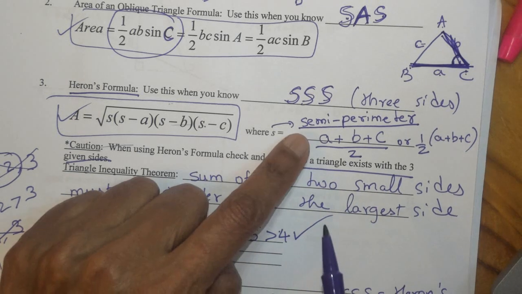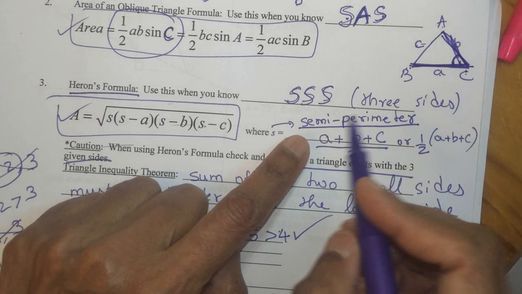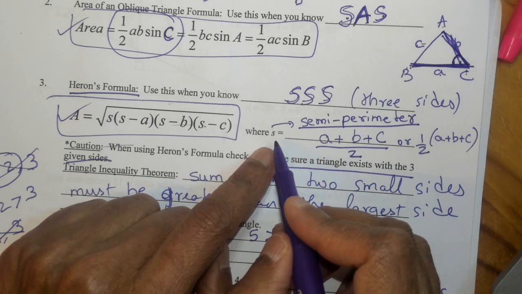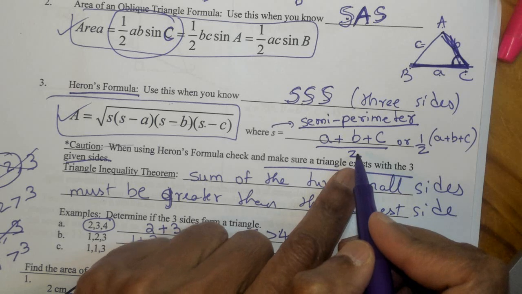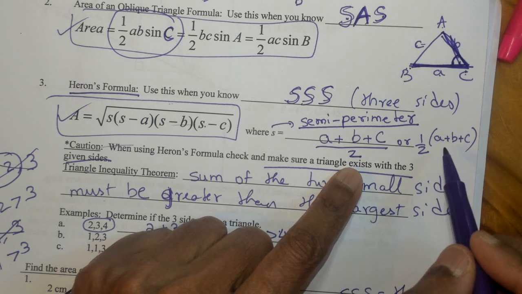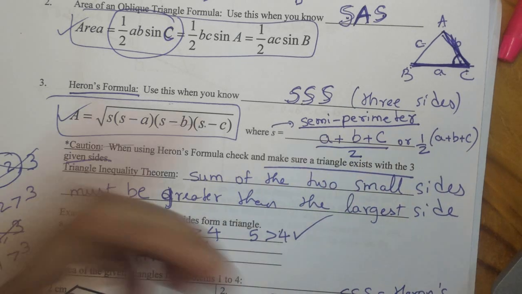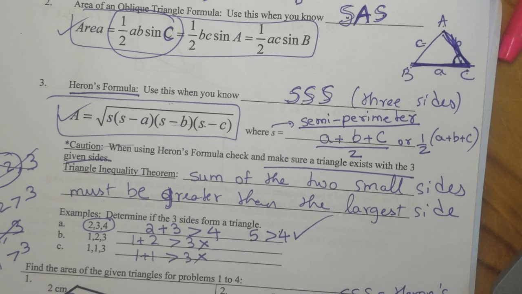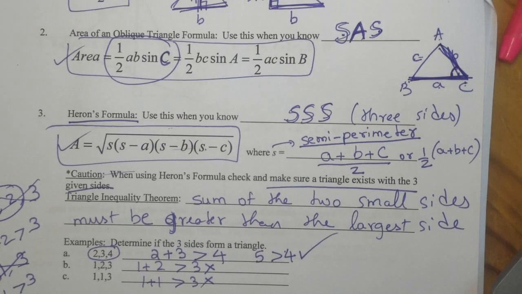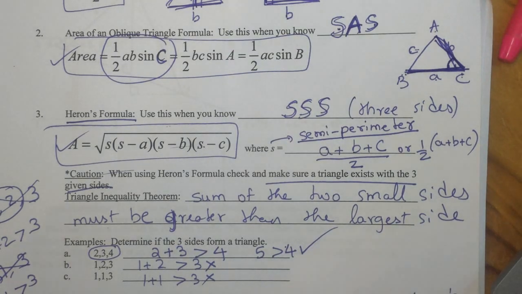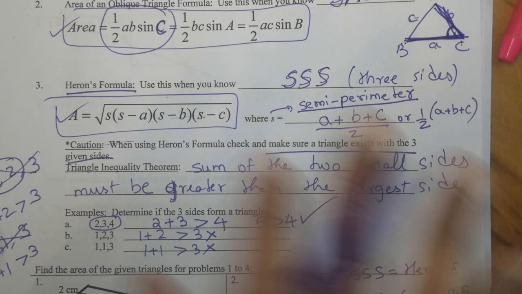And what does the word semi mean? Half of that, right? So that is why the formula for S, which is the semi-perimeter, is A plus B plus C divided by 2. Or the same thing can also be written as A plus B plus C and half of that. Both are exactly the same, just different ways of writing it. In both situations I'm not using the right angle. There's no question of the height, therefore there's no question of the right angle being used.